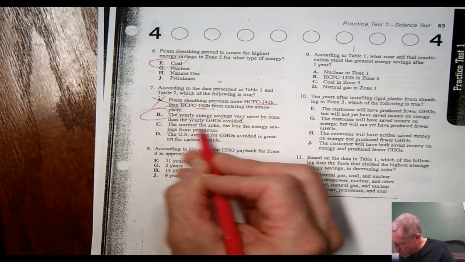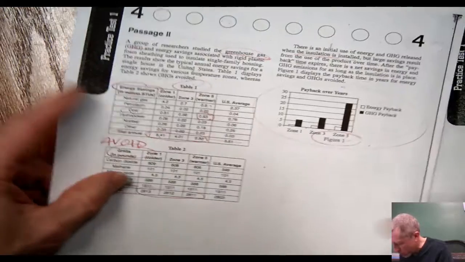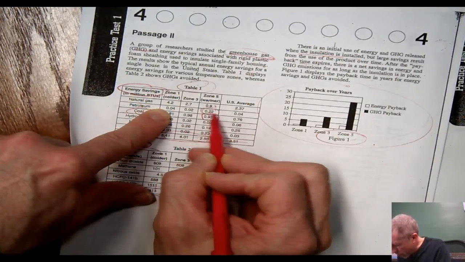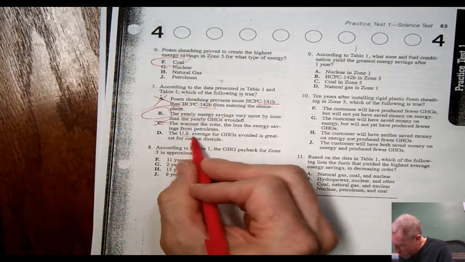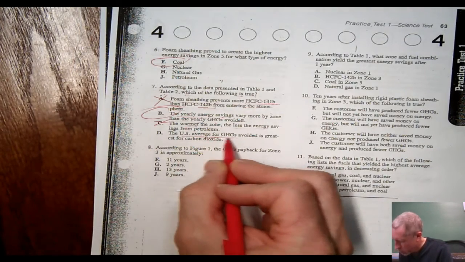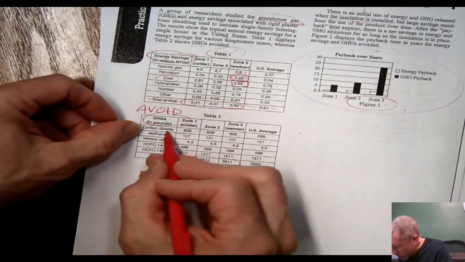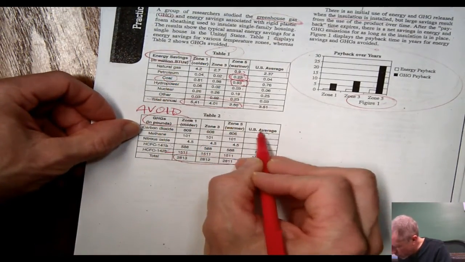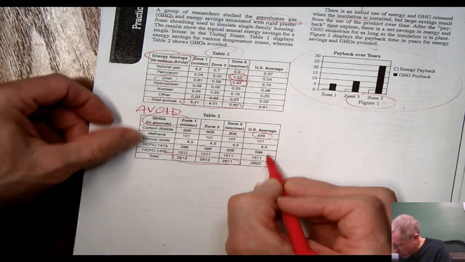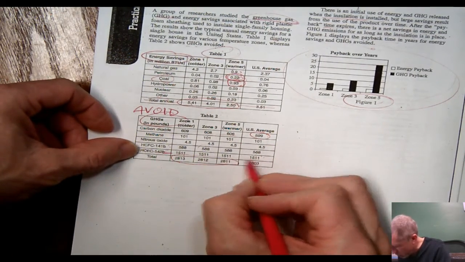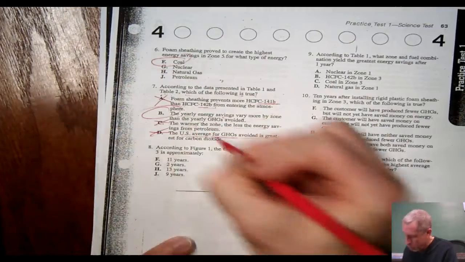The warmer the zone, the less energy savings from petroleum. Here's petroleum. The warmer the zone, I actually saved more in the warmer zone. So that's not true. U.S. average for GHGs avoided is greatest for carbon dioxide. So carbon dioxide average is 599. No, that's not the highest. The highest is for this stuff with 142. So that's not true. So B is my answer there.